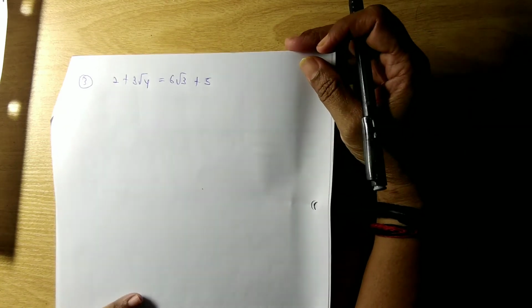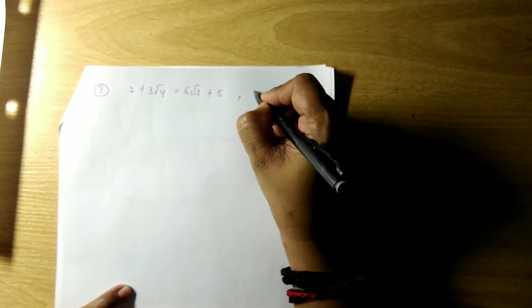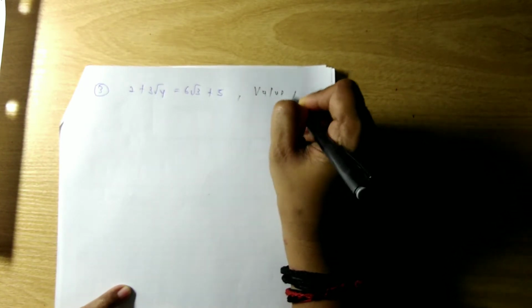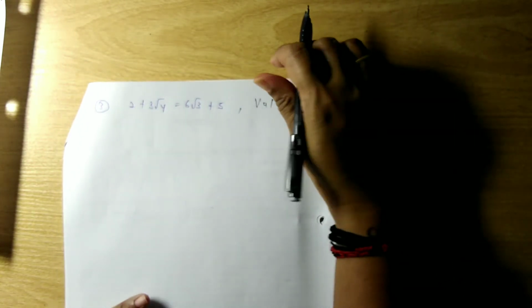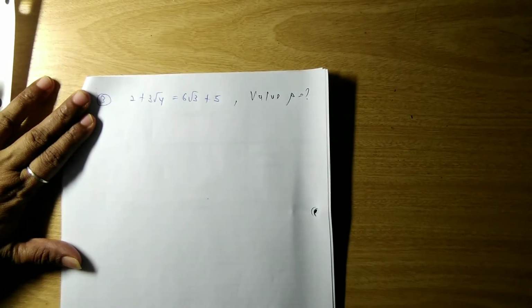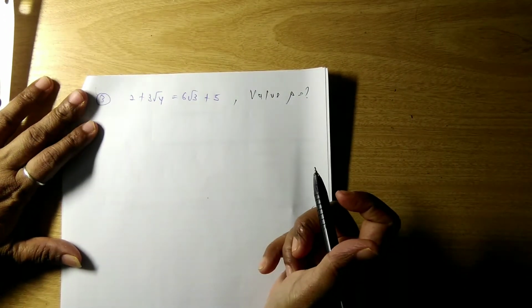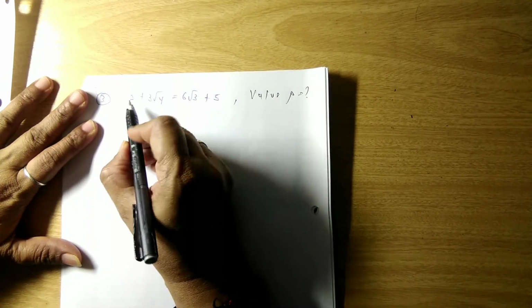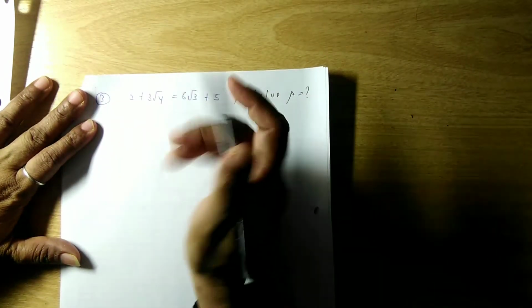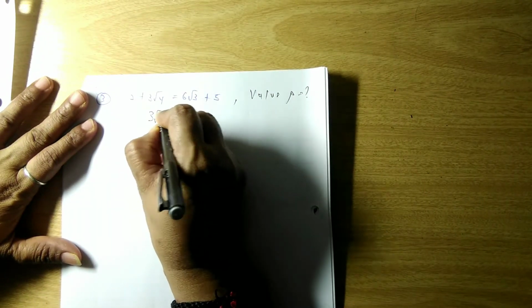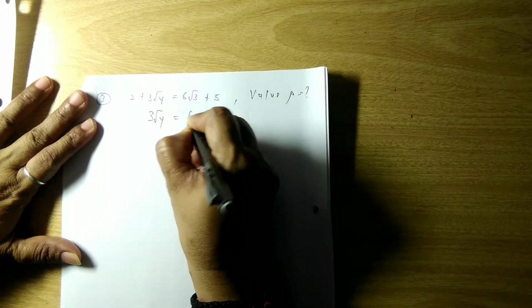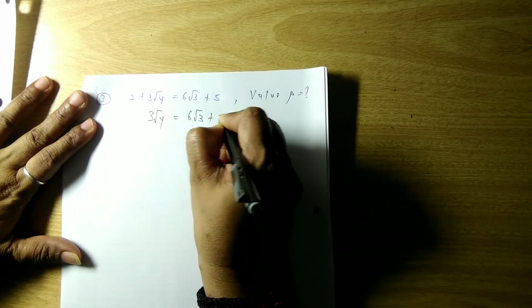Now let's say you have this and you are looking for the value of p. We solve this like a normal linear equation. You can bring all the numbers to your right. So equals to 6. So 3 plus 5.